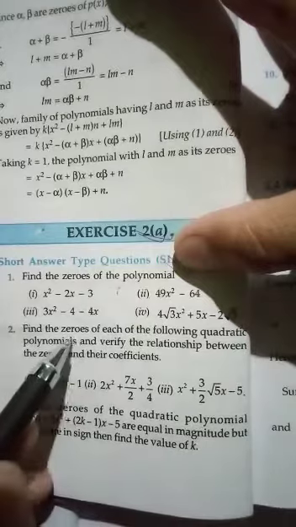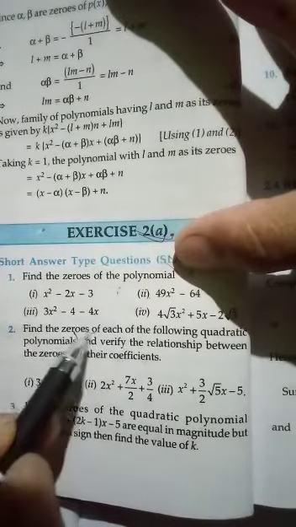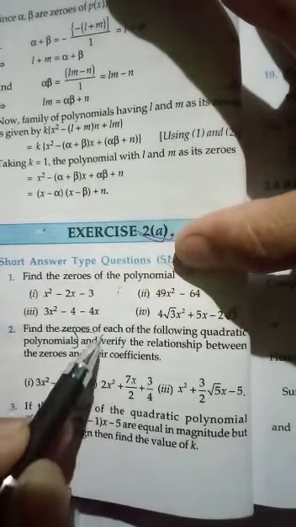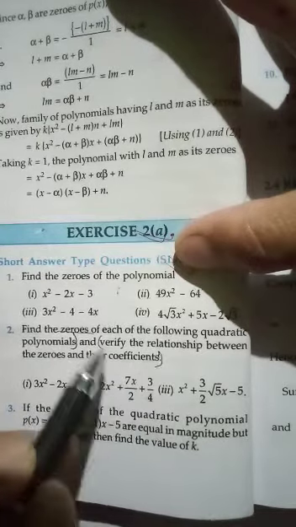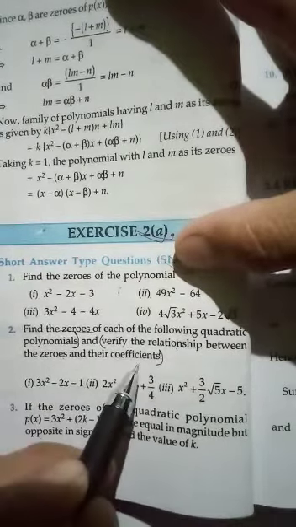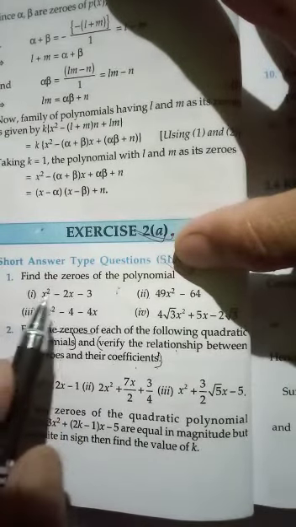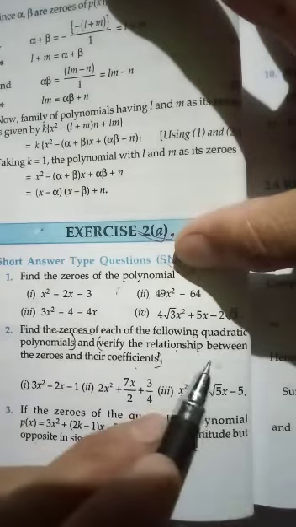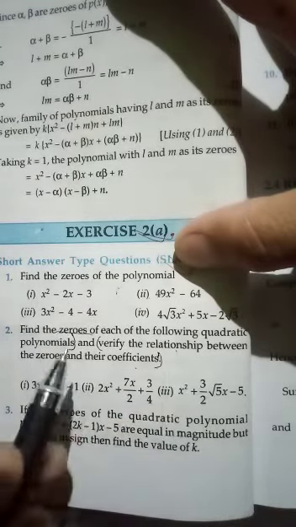And here there are two parts. The first part is to find the zeros. In the second part, we have to verify the relationship between the zeros and their coefficients. We have to see the formula between those two. That means, are the values which we get after we split, like in number 1, in relation or not with the coefficients?